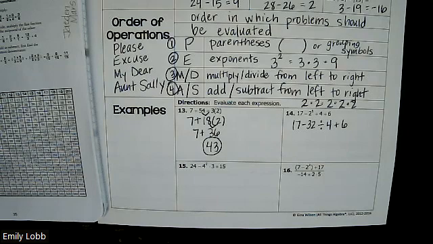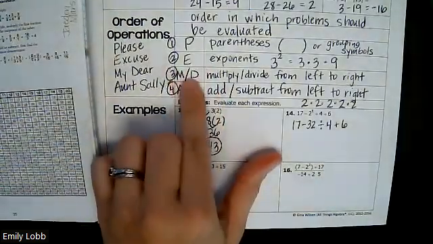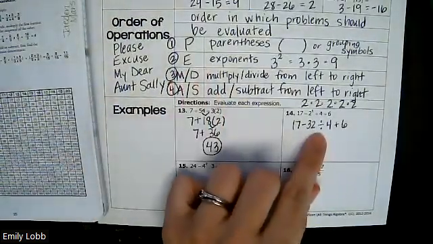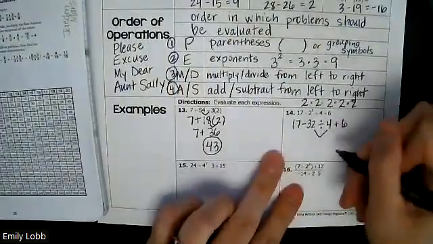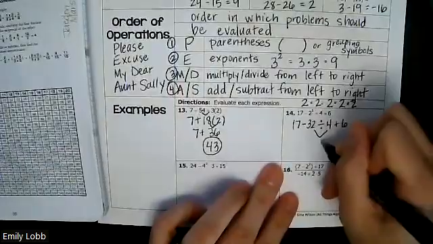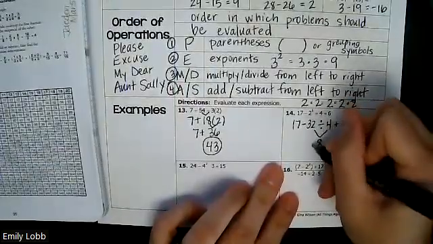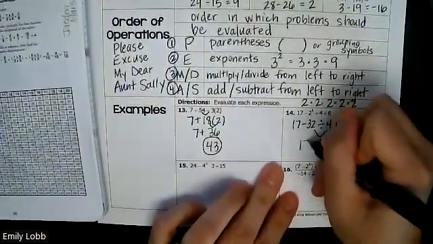Now, it's very tempting to say 17 minus 32, right? But we can't skip multiplying and dividing. We have a division here. So you have to do 32 divided by 4, which is what? 8. And we still have to bring down that negative, right?